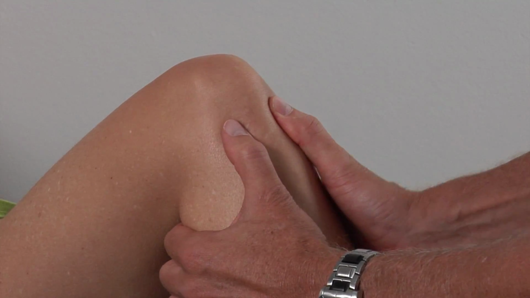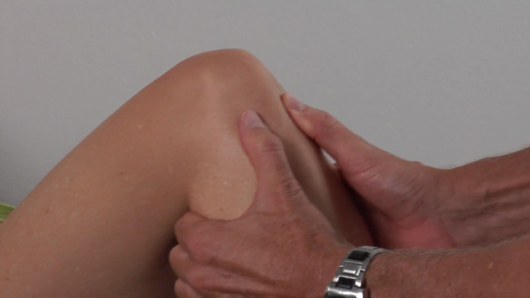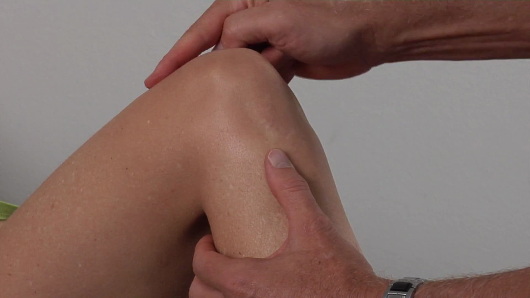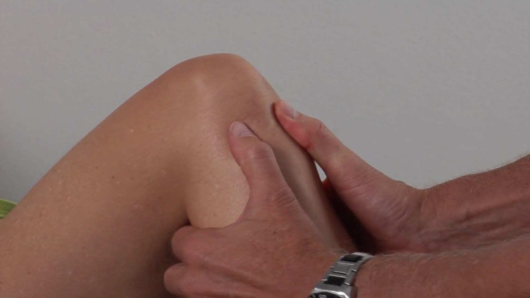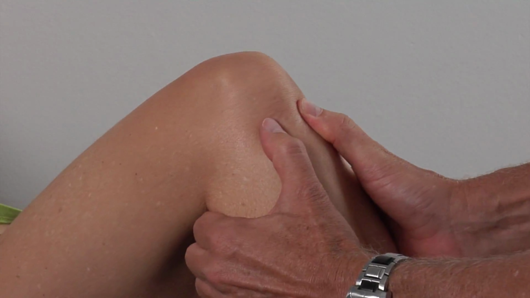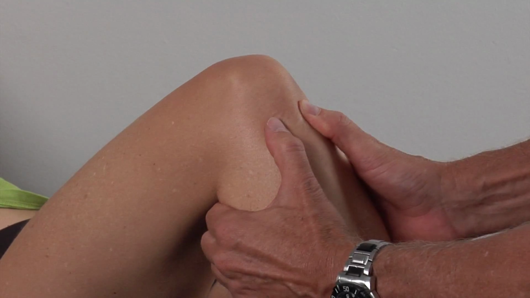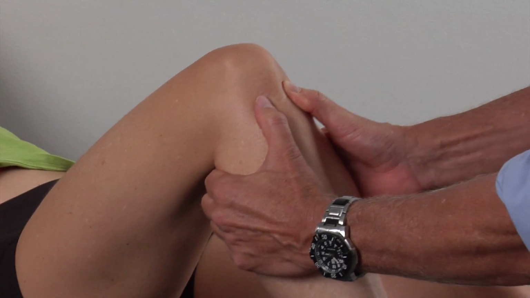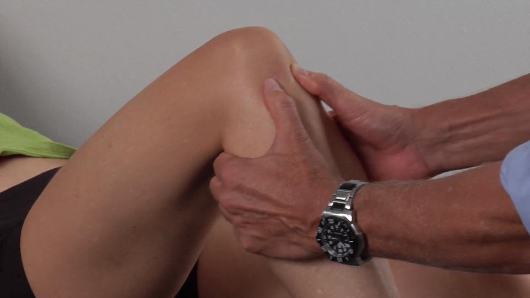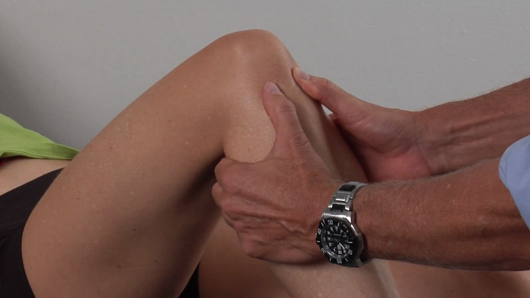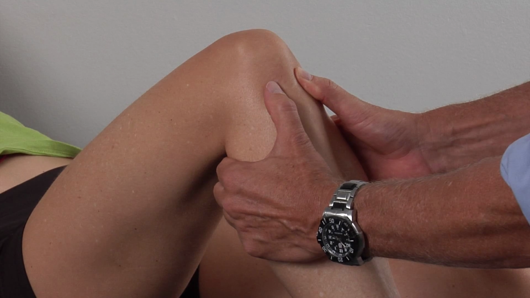This will allow us to palpate any tibial movement, anterior or posterior translation of the tibia on the femur. By pulling anteriorly, this is sometimes called the anterior drawer test, we can palpate the integrity of the anterior cruciate ligament, the ACL.